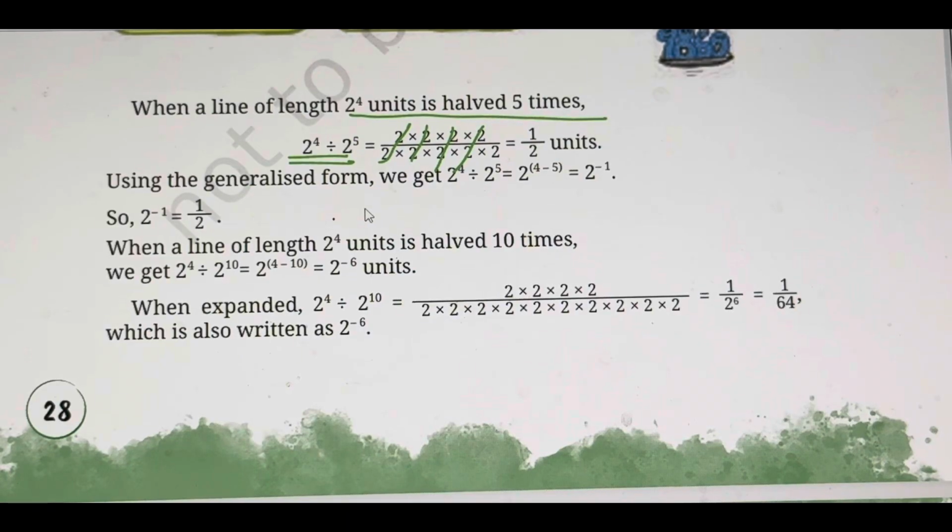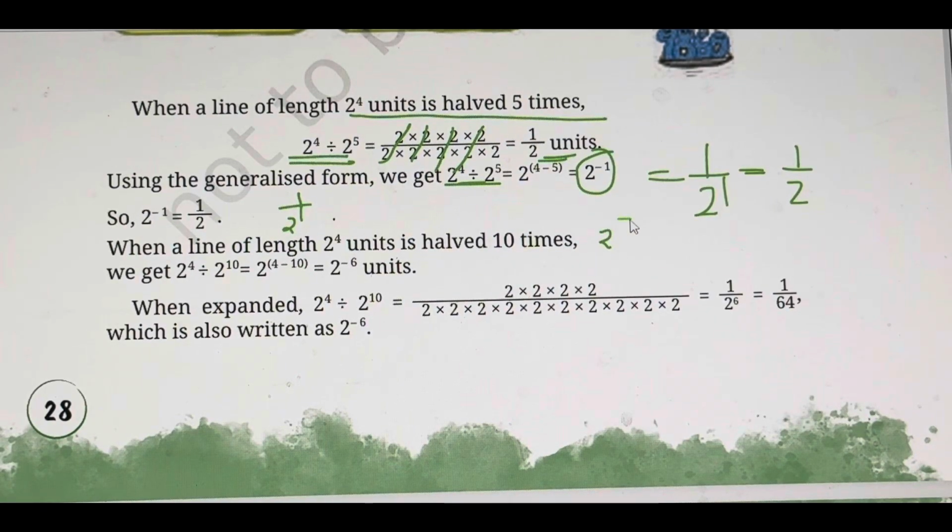If we use the general formula, what happens? 4 minus 5 is minus 1, so 2 raised to minus 1, and we are getting the answer here as half. So half means 1 upon 2 raised to 1. What does it mean? If the power is negative and you want to make it positive, write its reciprocal, in the denominator. So 2 raised to minus 1 is equal to 1 upon 2 raised to 1, or half. If you want to make a power positive, just write its reciprocal. Suppose it is 2 raised to minus 2. Then you will write 1 upon 2 squared.